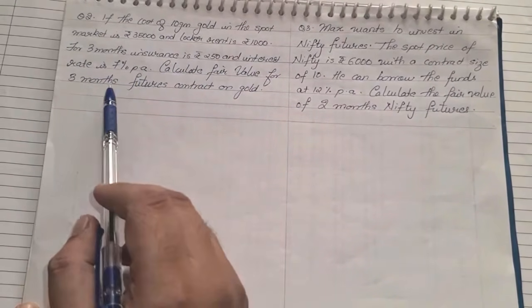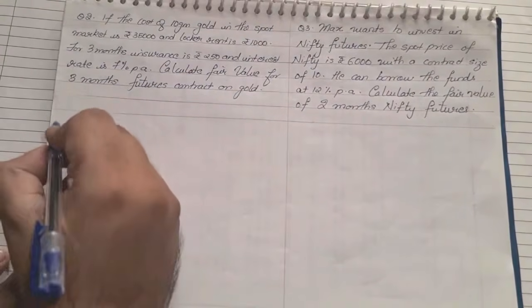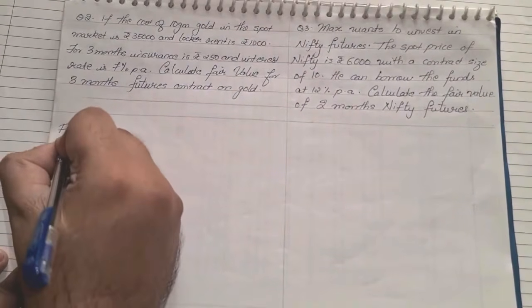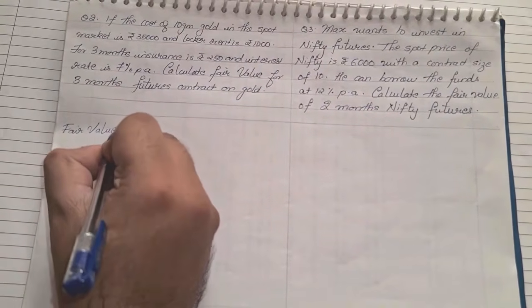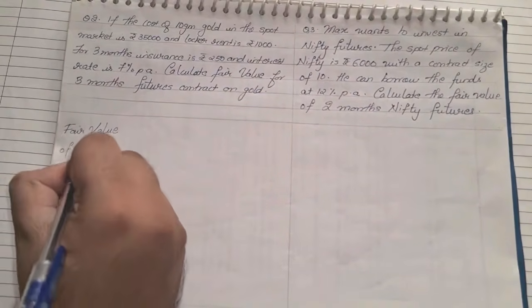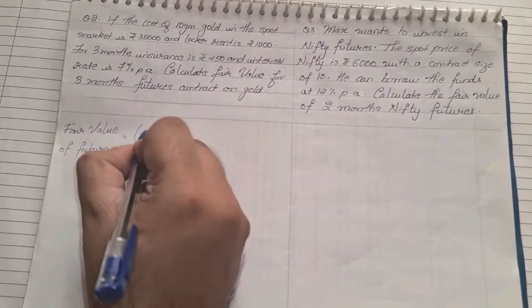Calculate the fair value for 3 months future contract on gold. Again they are asking us to find the fair value of futures. The formula is again spot price.